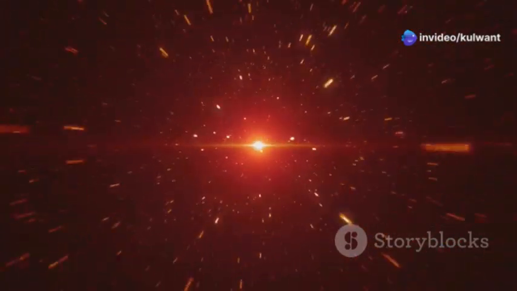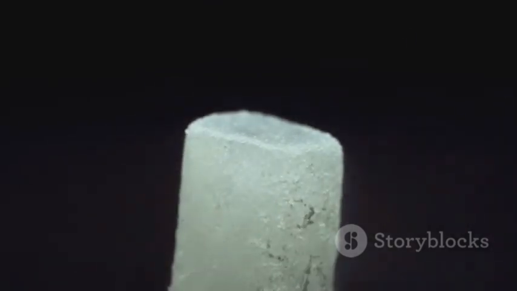When we heat something up, the particles start moving faster and farther apart. That's why solids can melt into liquids, and liquids can boil into gases.